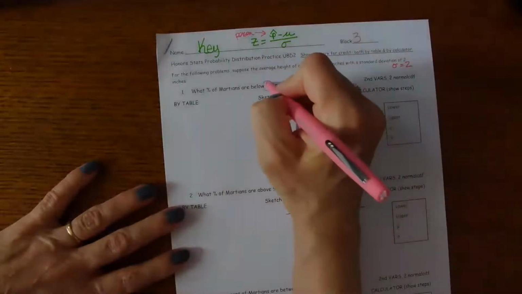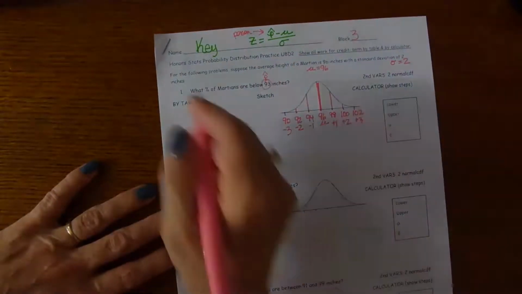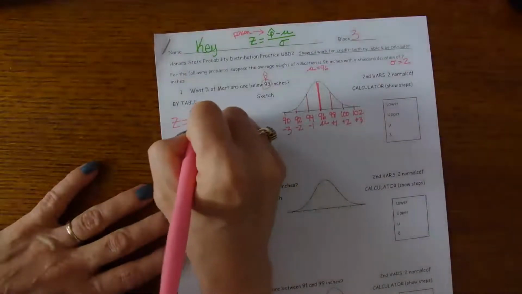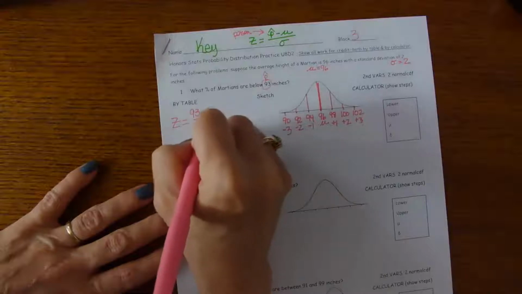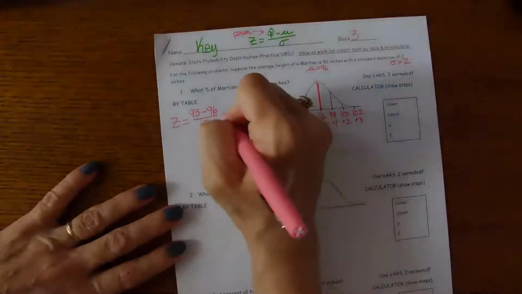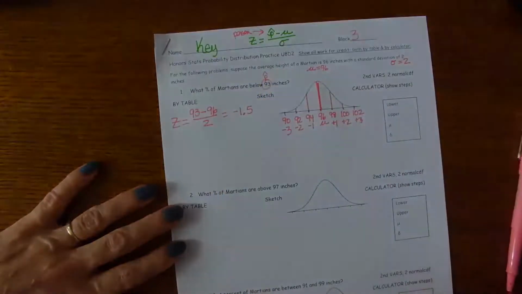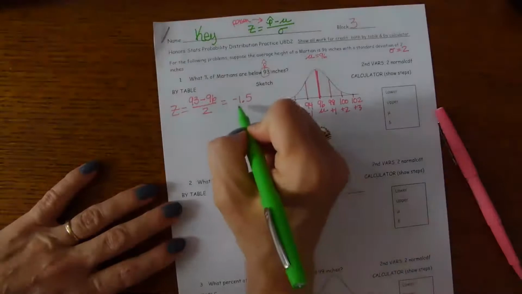So that's your p hat, right? So we're going to say z equals 93 minus 96 over 2. Not hard to do. You've got your calculator. You may notice that that's -3/2, which is what? Now, one of the questions that came up last time is, what do I do with that -1.5?